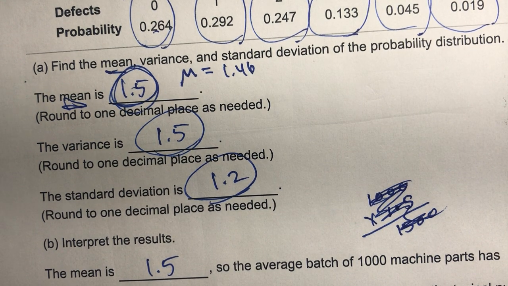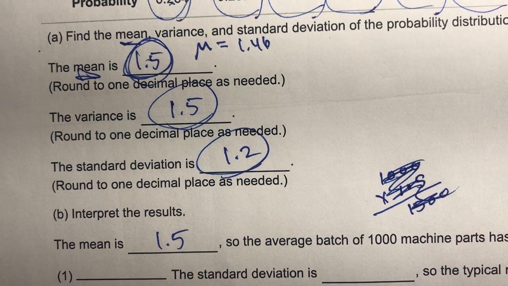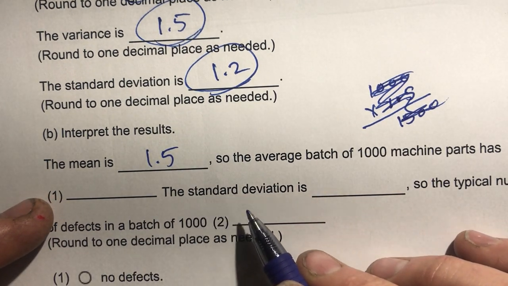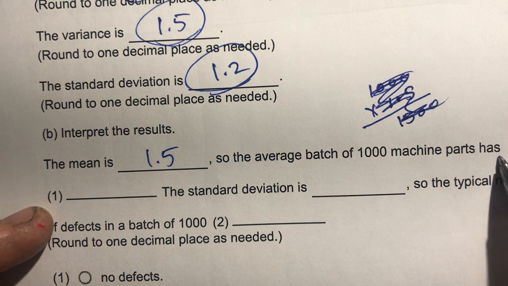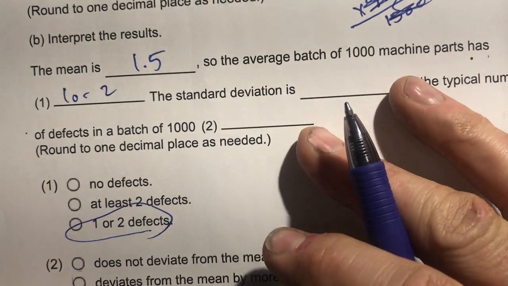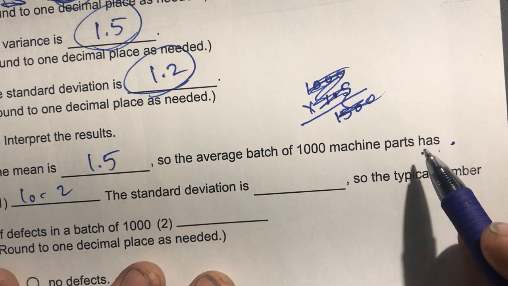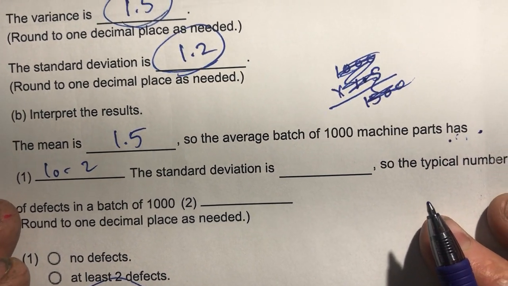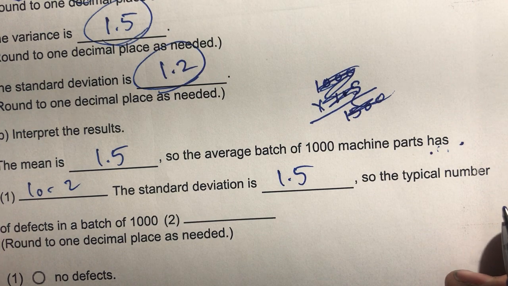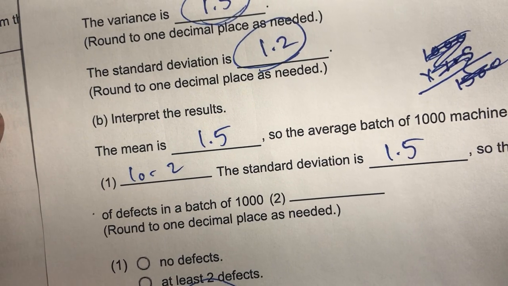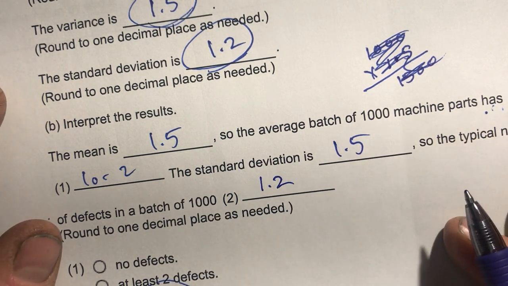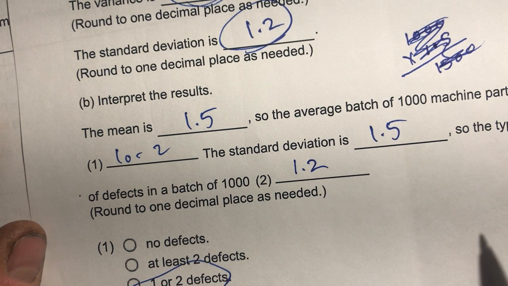All right, so right here, number 1, I'm trying to understand what this says here. Blank, the standard deviation is... Oh, all right, there you go. This has 1 or 2 defects, according to what you pick here. I thought it was cut off, but it's down here. So this blank goes with this. So this would be 1 or 2 because it's 1.5 defects. The typical number of defects in a batch of 1,000 would be 1.2. That's your standard deviation.